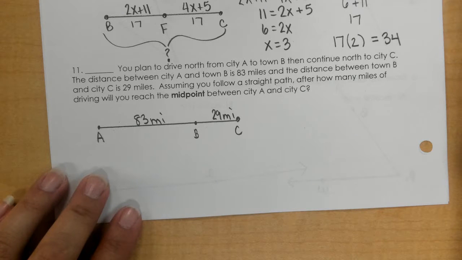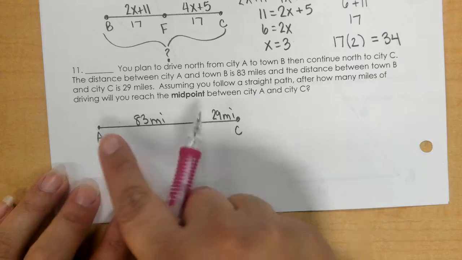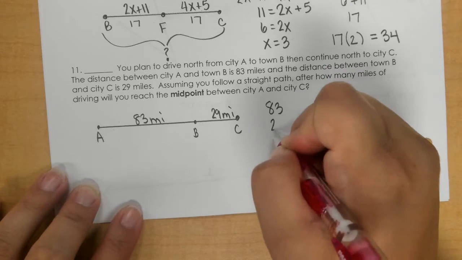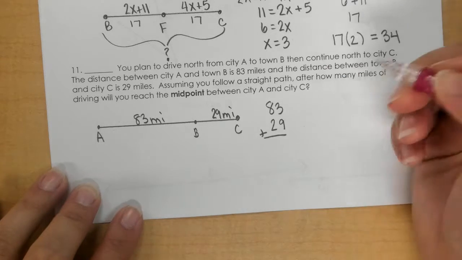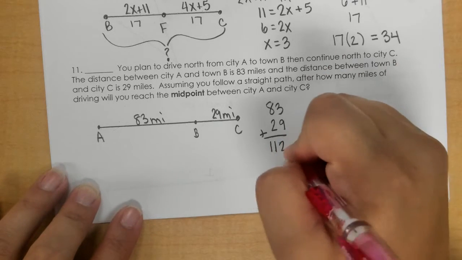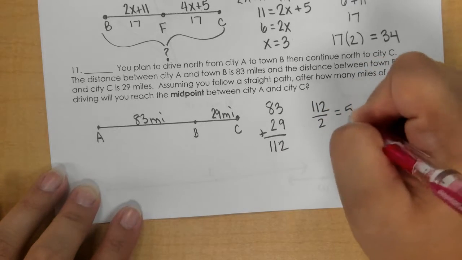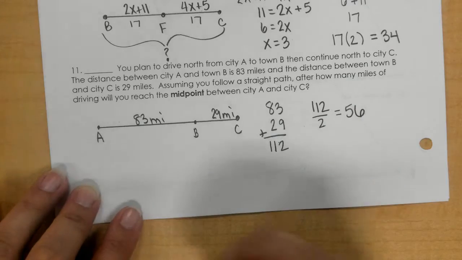Assuming they follow a straight path, about how many miles of driving will reach the midpoint between city A and city C? So you would add the two numbers together and then divide it by 2 to get the middle. So 56 miles.